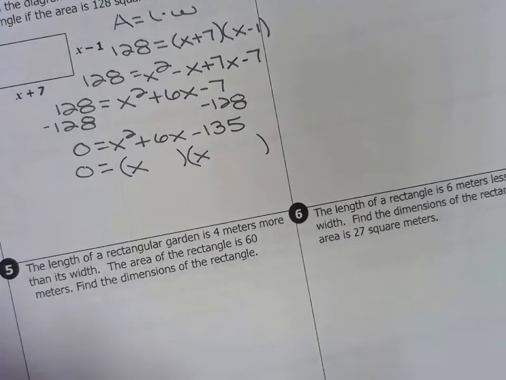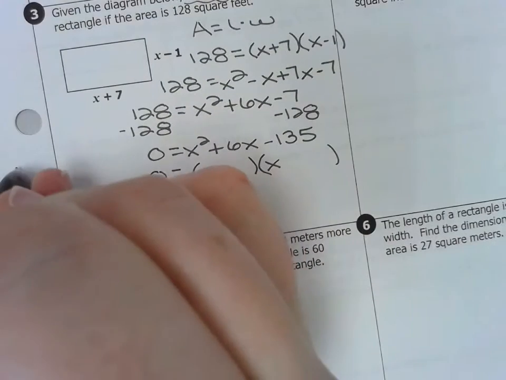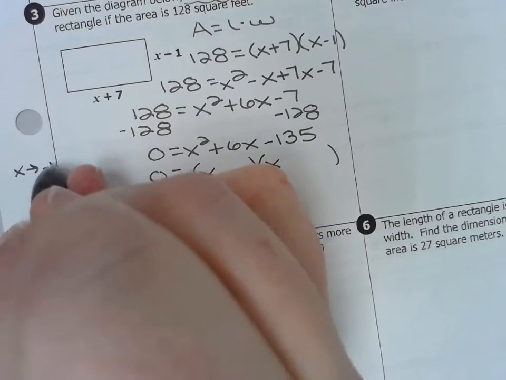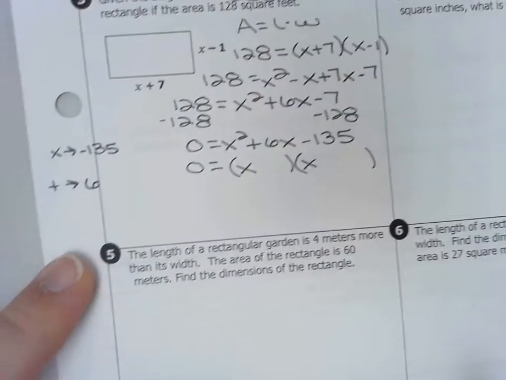I need to try to find 2 numbers that multiply to give me negative 135 and add to give me 6. So we're going to put that to the side. They need to multiply to give me negative 135 and add to give me positive 6. Now let's think about the sign.